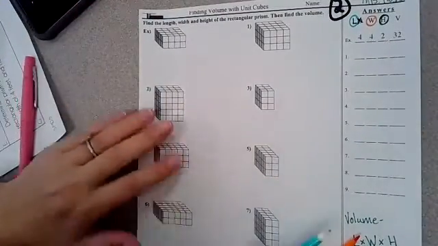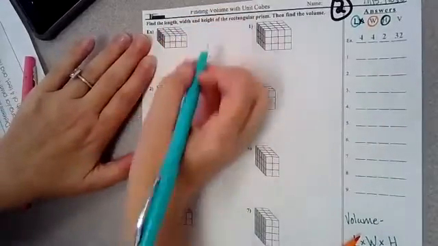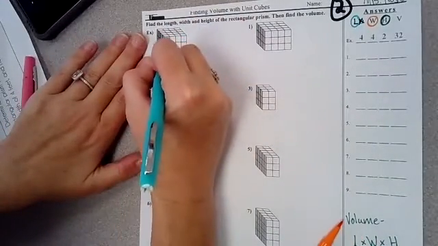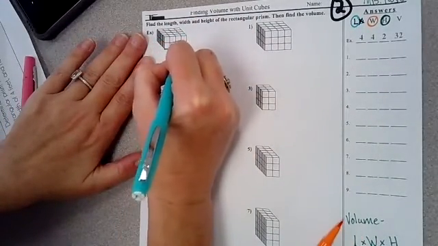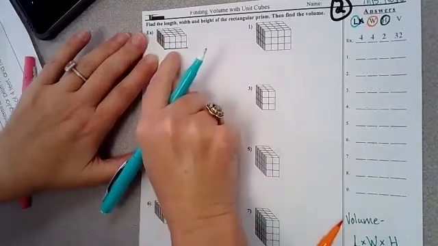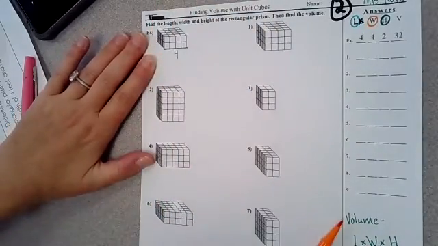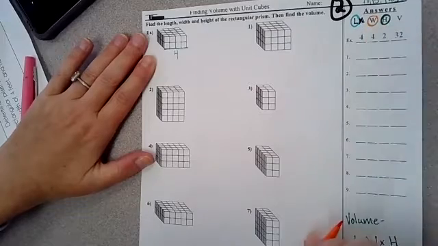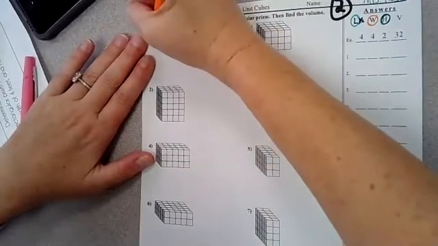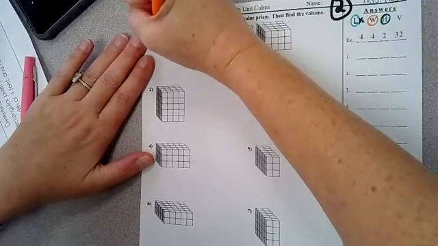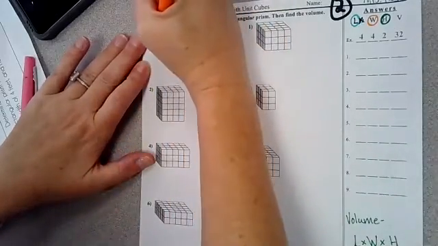Okay, so on our example, we're going to label the length. The length is the front of the shape along the bottom. So the length of this shape is 4. Then we're going to do the width in orange. The width is this back side going down the side, and the width is 1, 2, 3, 4.